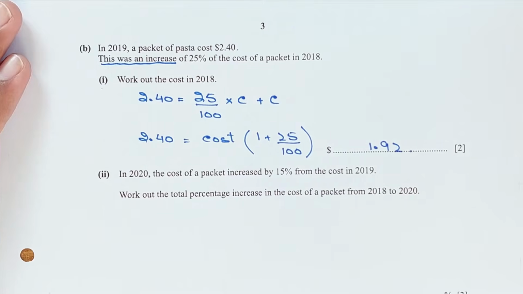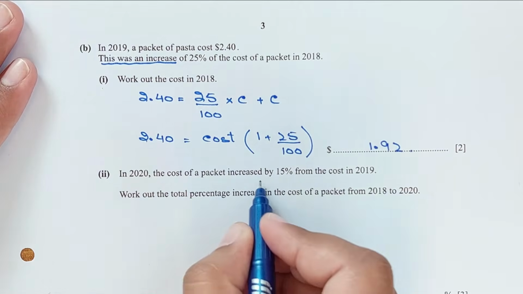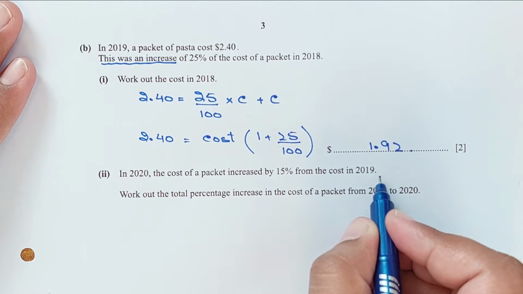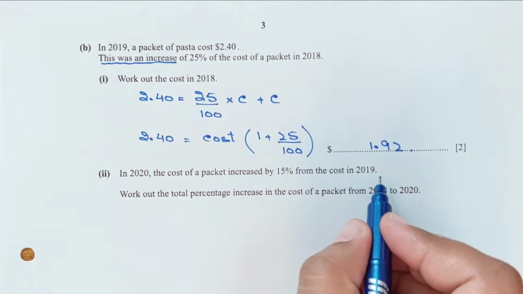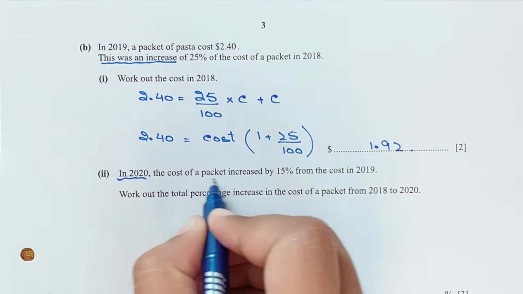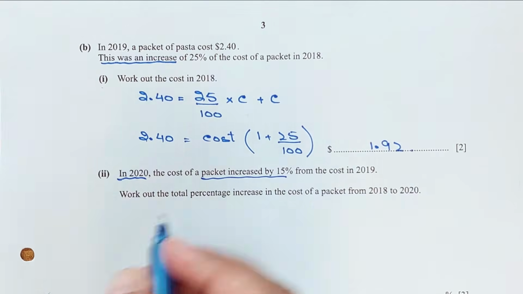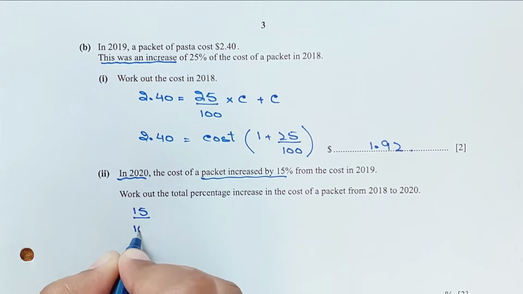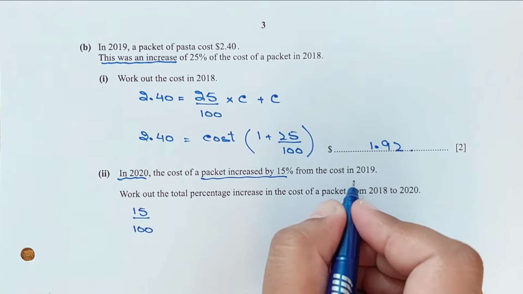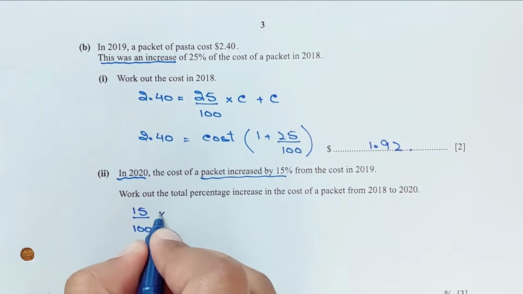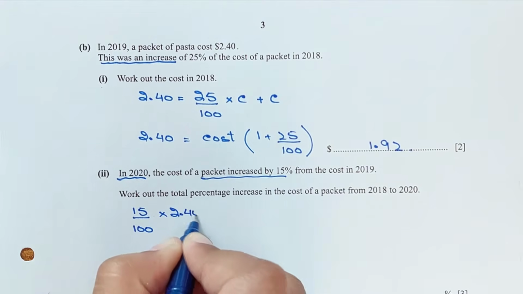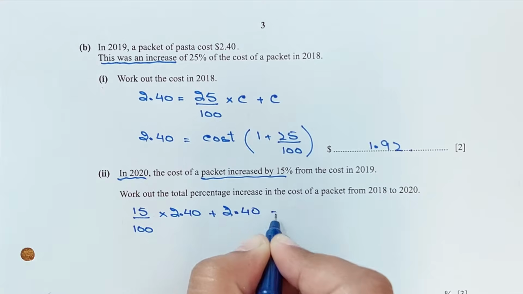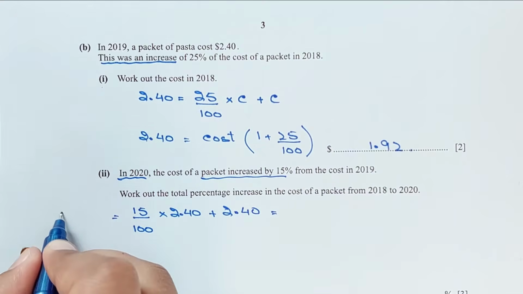Now for number 2, in 2020 the cost of the packet increased by 15% of the cost in 2019. So 15% of the 2019 price, which is 2.40, is going to be added to 2.40. This is going to be equal to the cost in 2020.